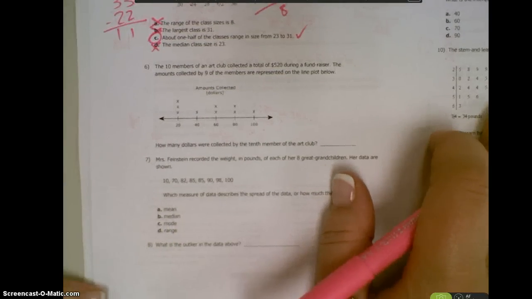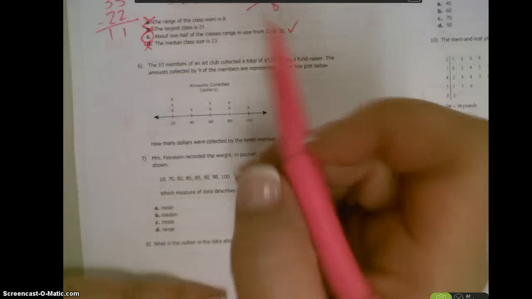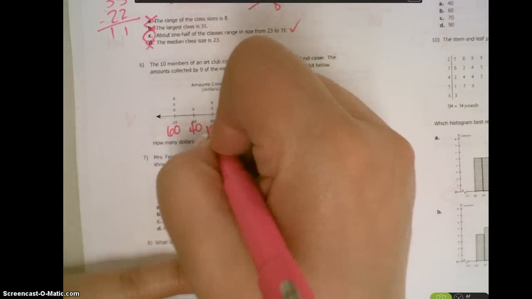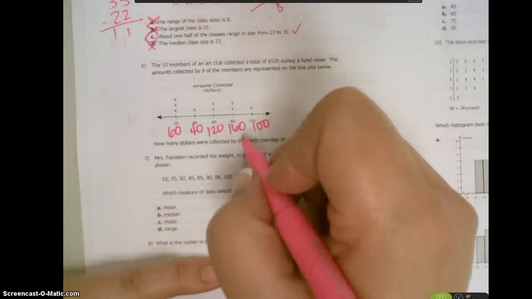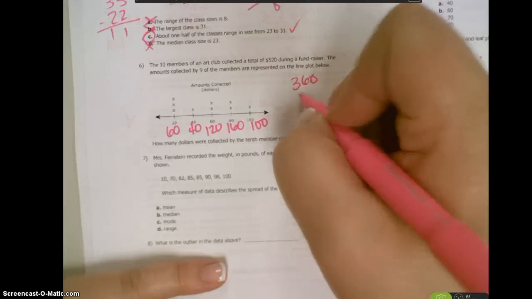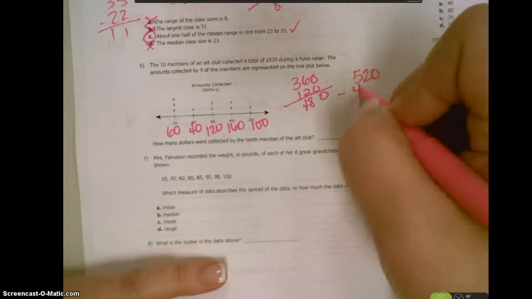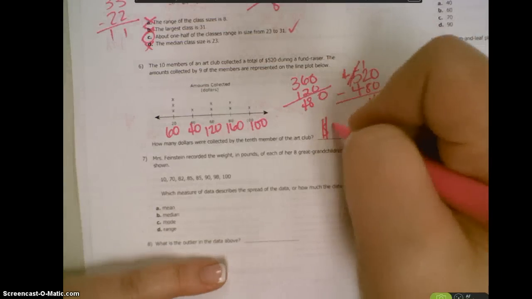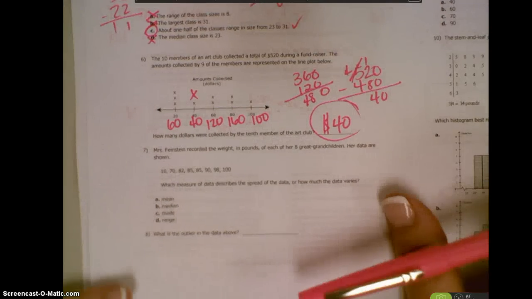If 10 members of an art club collected a total of $520 during a fundraiser, the amounts collected by 9 of the members are represented in the line plot. How many dollars did the 10th member collect? Okay, so 20, 40, 60, this is $60. This is 40. 60, 120 here. That's 160 and 100. So I'm going to go ahead and add those up. So that's going to be 360 plus 120 equals 480. So if I do 520 minus 480, 40, so it should be $40. So we would have an extra X over here if that line plot was complete.